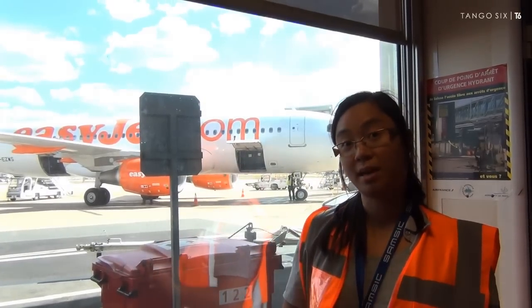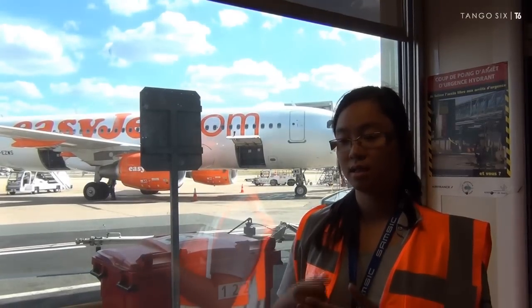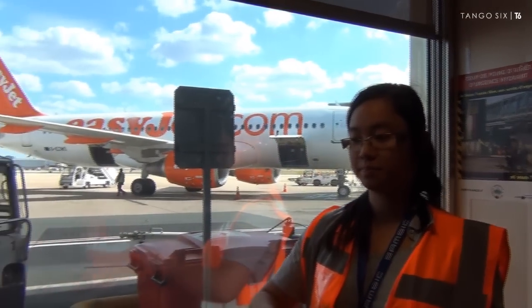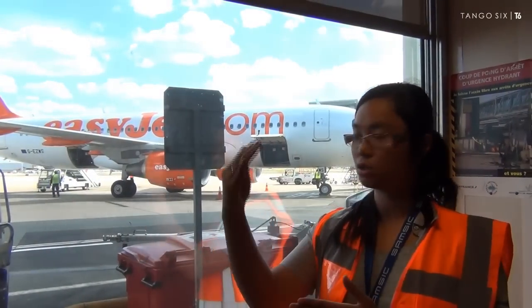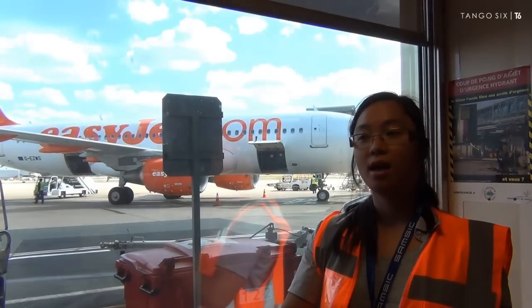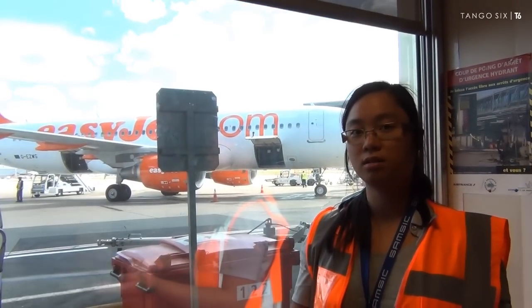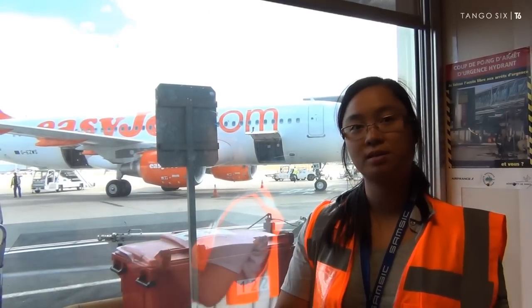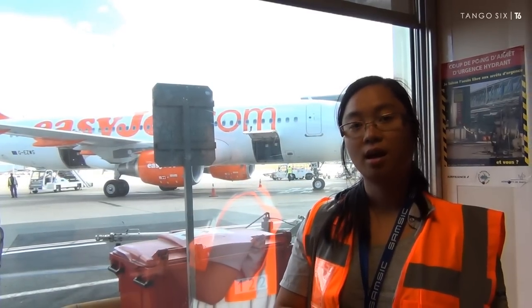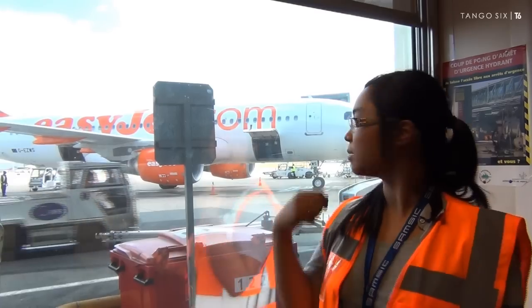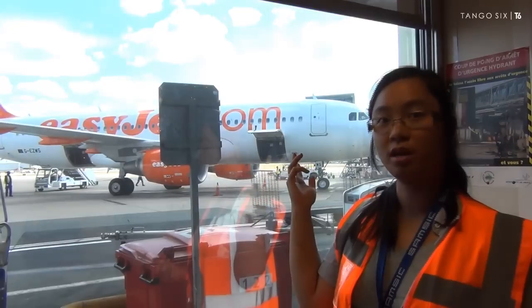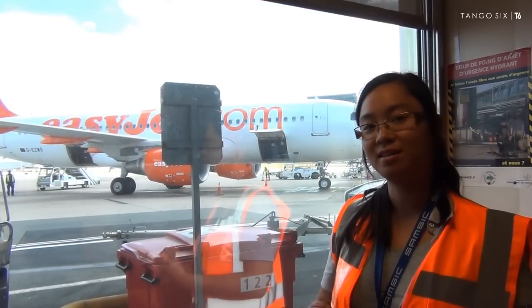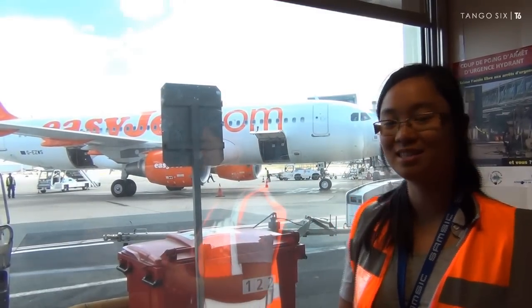The passenger checks their bag, so they put it on the, how to say, the trolley, and it goes down here. And after, the agent takes the bag, puts them in a container, and after they bring them to the aircraft like this one, and they put them on the aircraft. And that's how your bag can go to your destination.